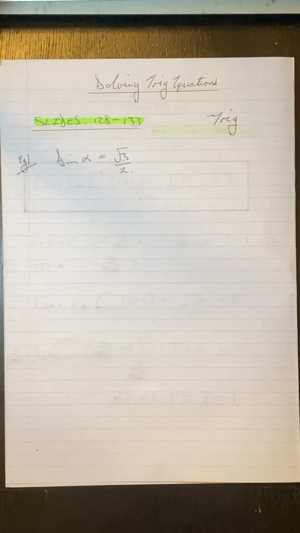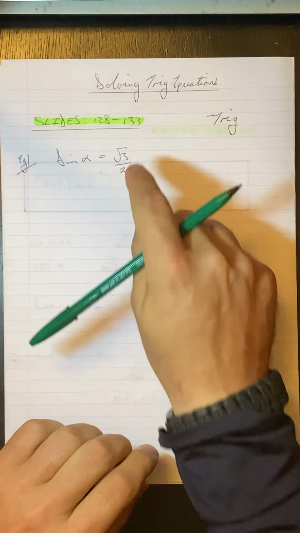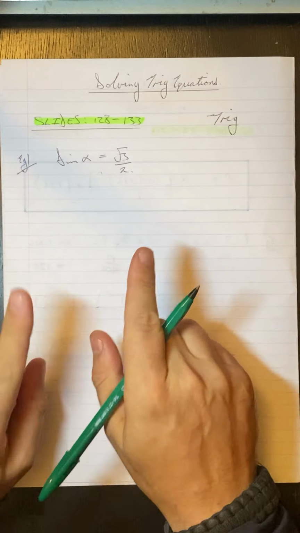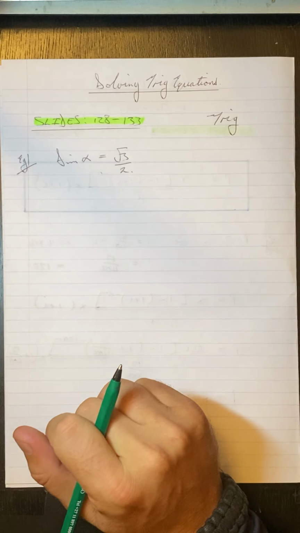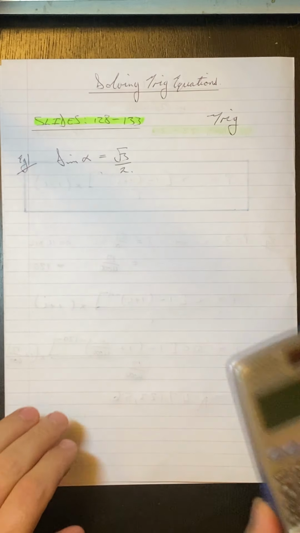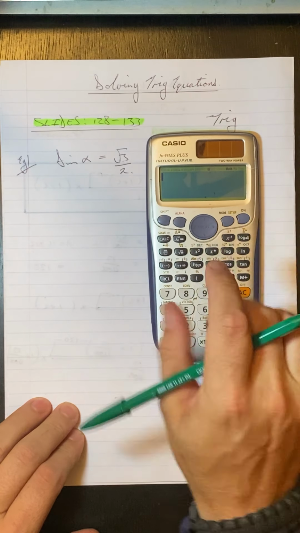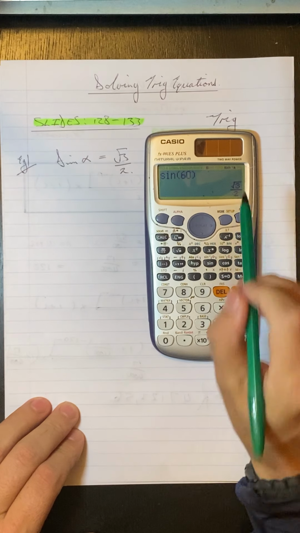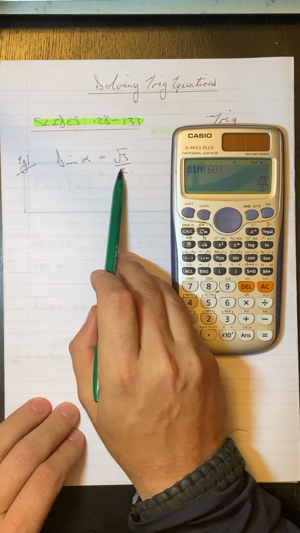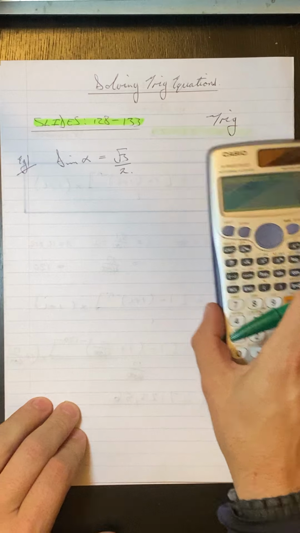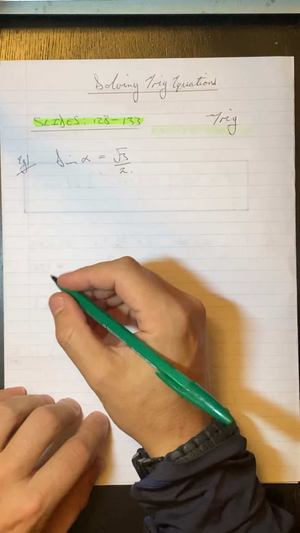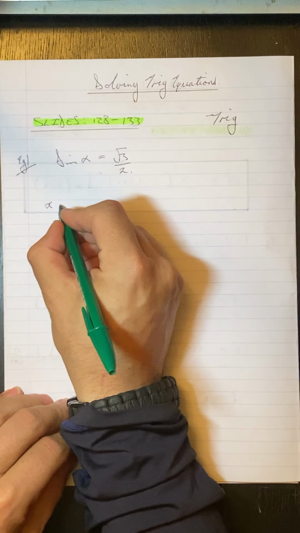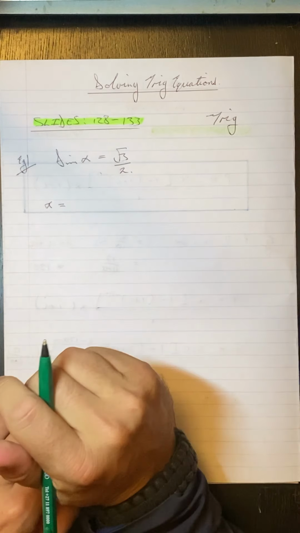Also, what I want you guys to notice here is this root 3 over 2 looks very suspicious, like a special angle type of thing. For example, you should know by now your special angles, that sine of 60 will give you root 3 over 2. So this is actually a special angle. I'm just going to write down our general solution. So it's alpha, and for sine we get those two, this one or this one.